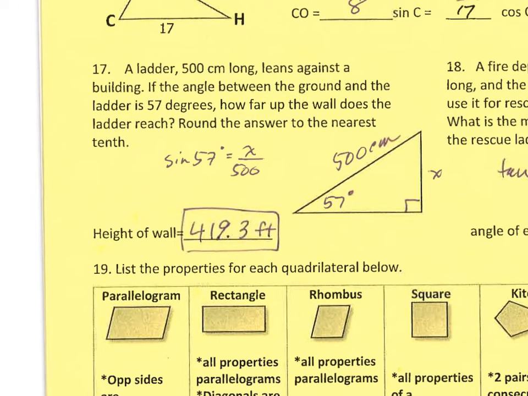Alright, number 17. You got a ladder leans against the building. How far up the wall does the ladder reach? So this becomes a sine question again. The sine of 57 equals opposite over hypotenuse. X over 500, you get 419.